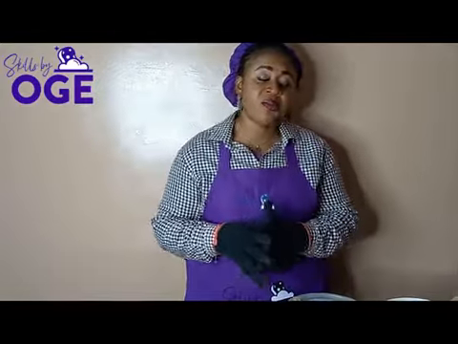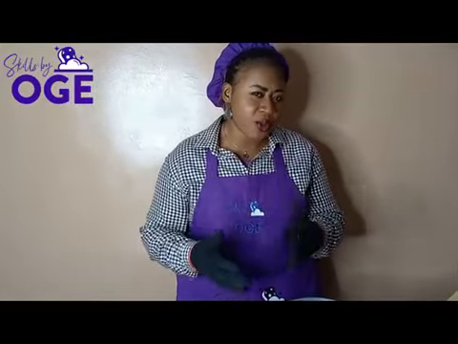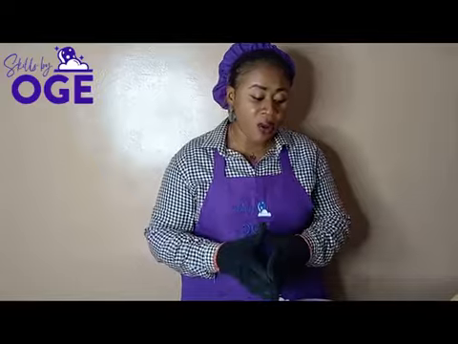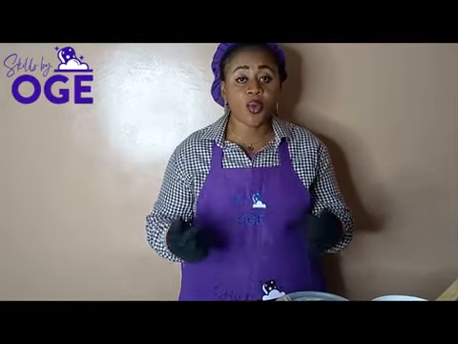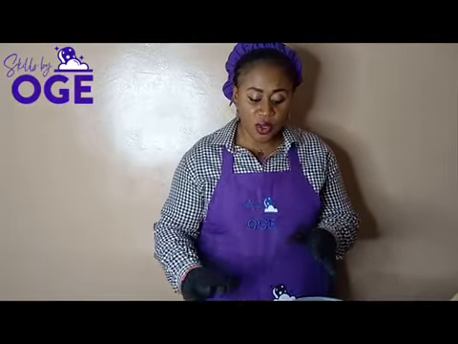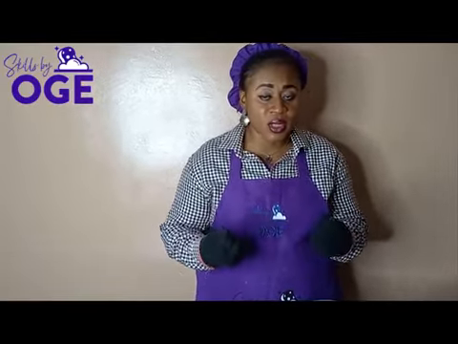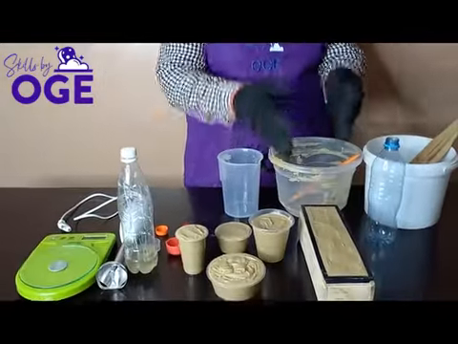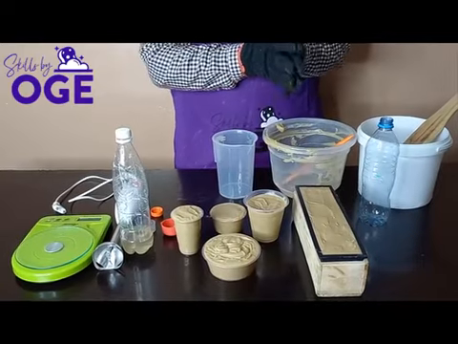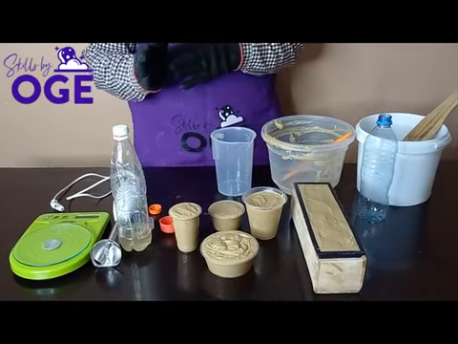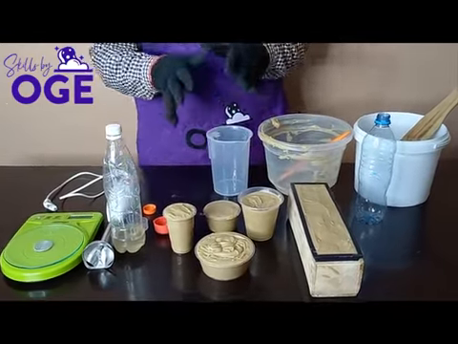But before we round up this video, we'll be back in like 12 hours to 24 hours. I know between this period, our soap will be good enough to unmold. You just keep touching your soap on the surface until it gets really firm so that you can unmold it. And for the soap you put in bigger containers that you have to cut, you just have to be very careful with it. So between 12 hours to 24 hours, like I said, we'll be back to unmold our soap.